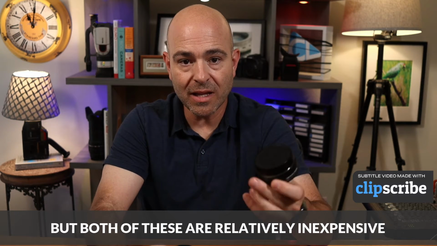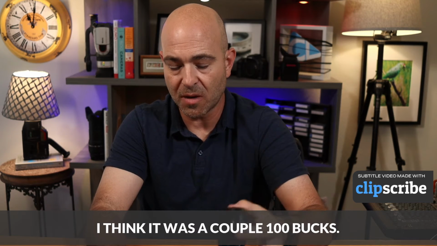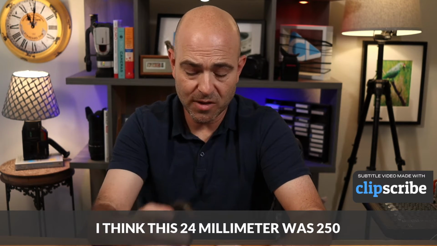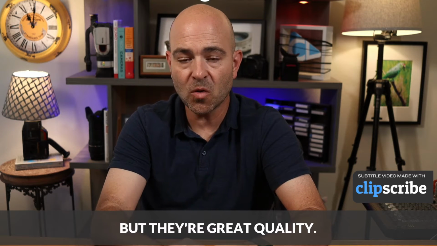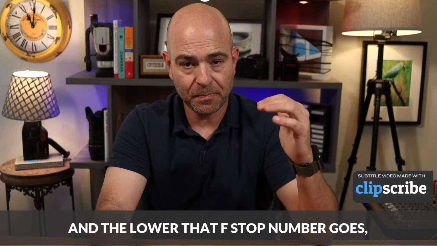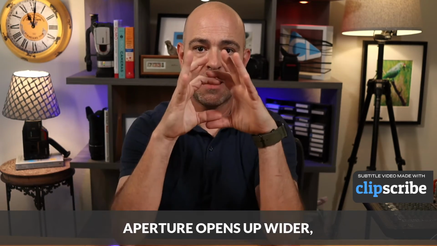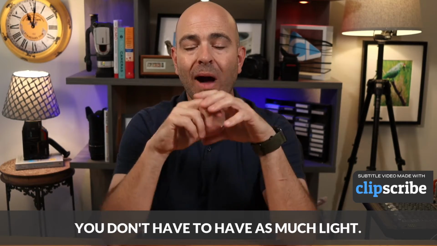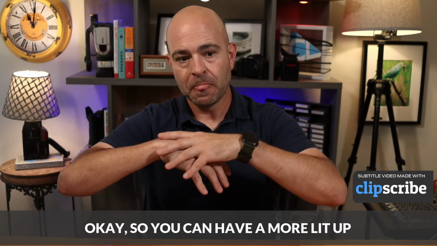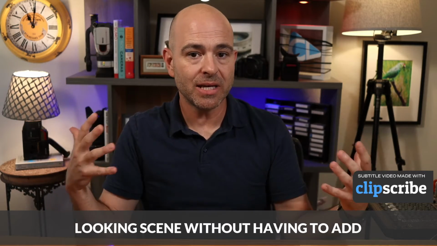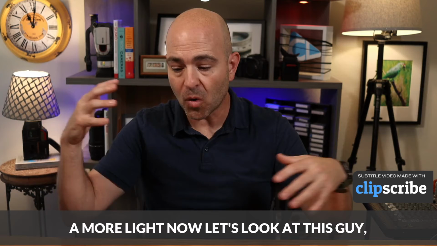But both of these are relatively inexpensive lenses. This one's a little bit more expensive. I think it was a couple $100. I think this 24mm was $250 or something like that. But they're great quality, and the lower that f-stop number goes, the other aspect of it is because the aperture opens up wider, you don't have to have as much light, okay? So you can have a more lit up looking scene without having to add a ton more light.